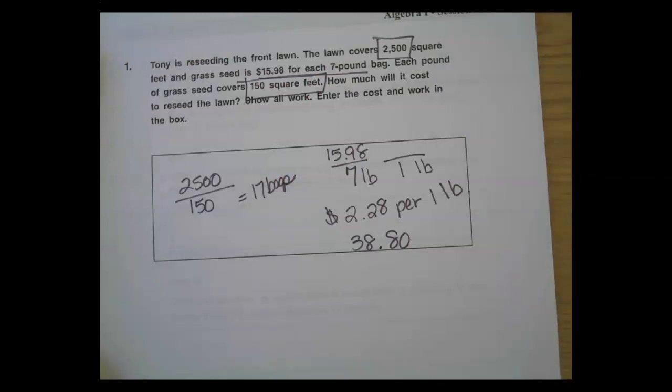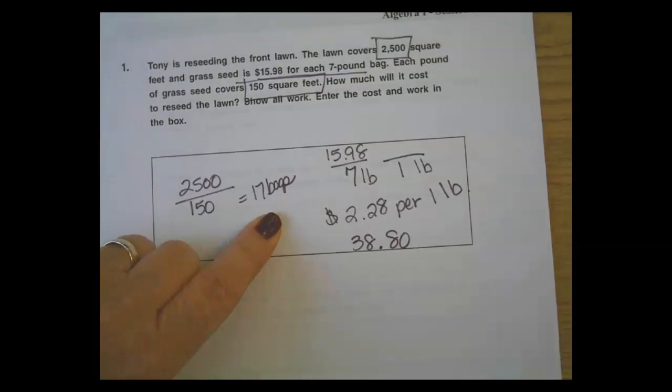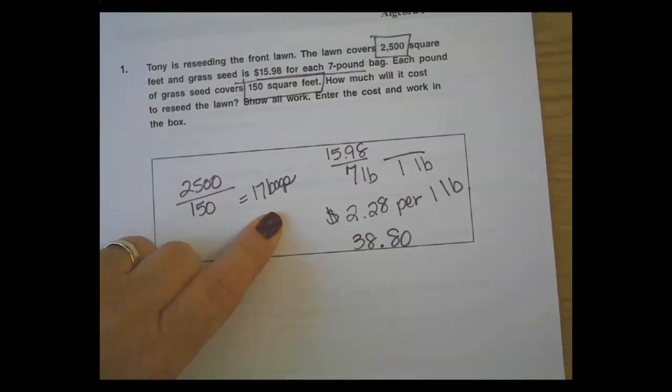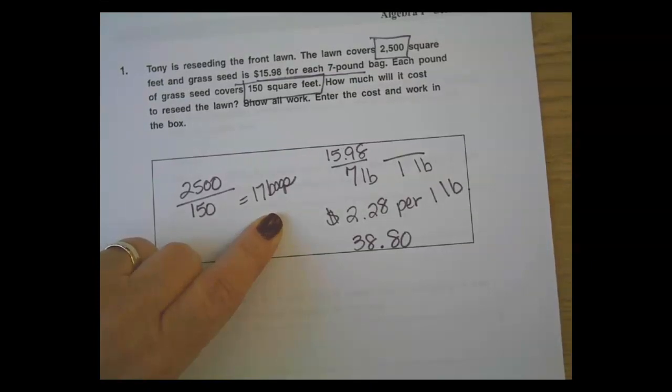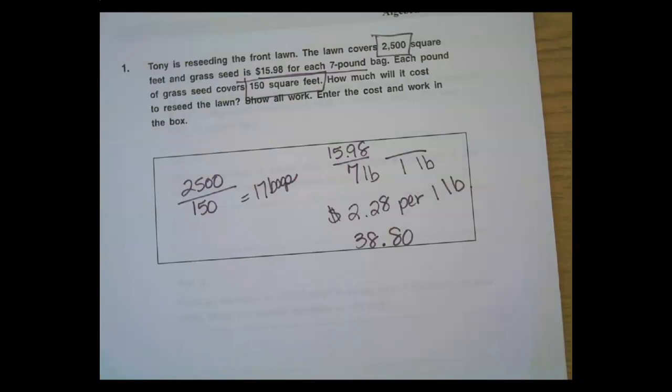How much will it cost to reseed? Enter the cost of the work in the box. Each pound of grass covers this. I'm going to need 17 bags. I did this differently last time. So I feel like I'm not doing this right. Because it comes in 7-pound bags. That's why.